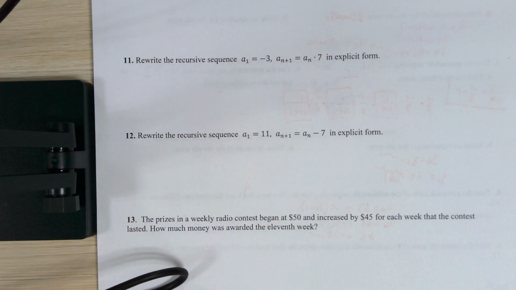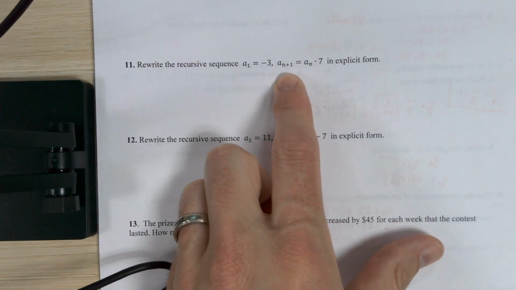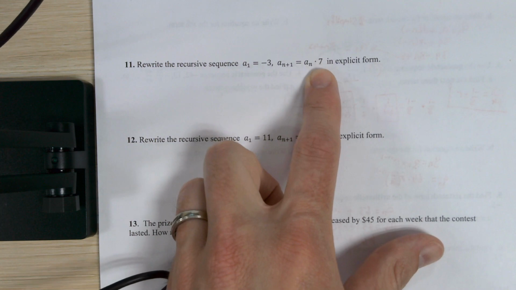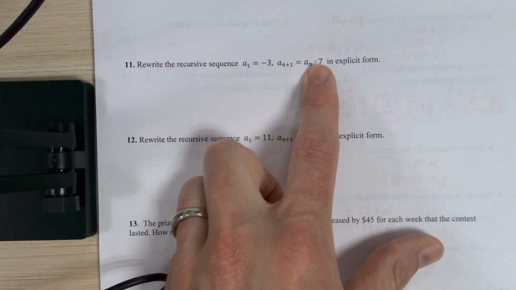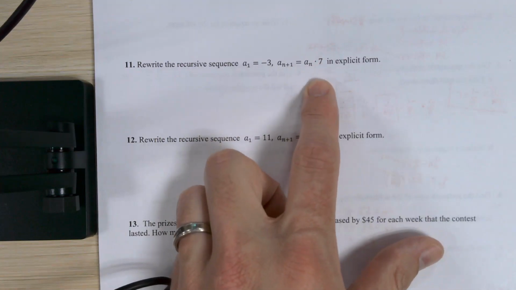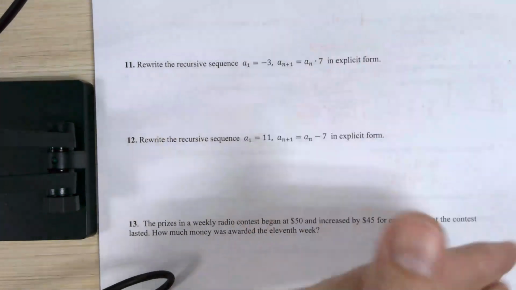Rewriting a recursive sequence. Okay, so recursive sequence, they give you the first term and then they give you the pattern. So A1 is negative 3. The new term equals the last term times 7. So negative 3 times 7 would be 21. And then you would take 21 times 7, and then you would take that new number times 7, and that new number times 7, times 7, times 7, times 7.